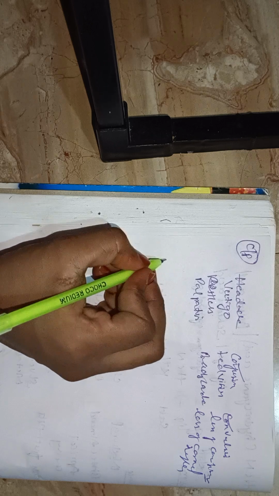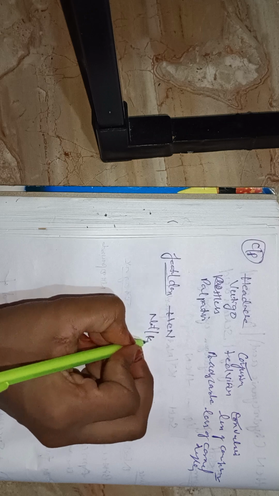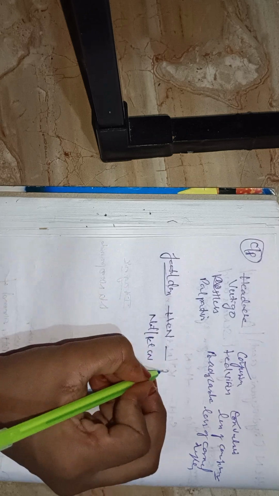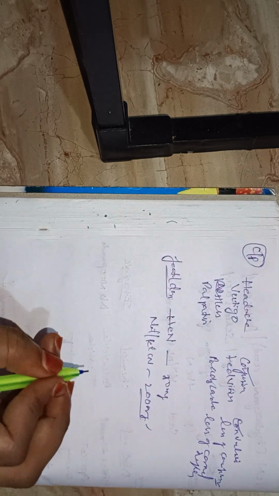So what is the fatal dose? The fatal dose of hydrogen cyanide, HCN, is 50 mg, and for sodium and potassium cyanide it is 200 to 250 mg.